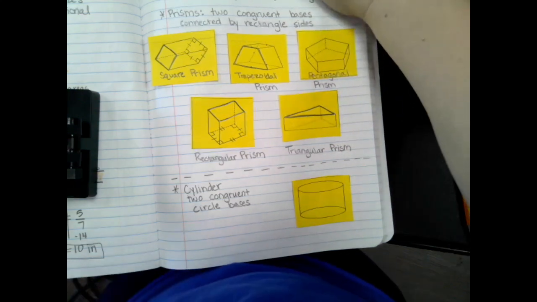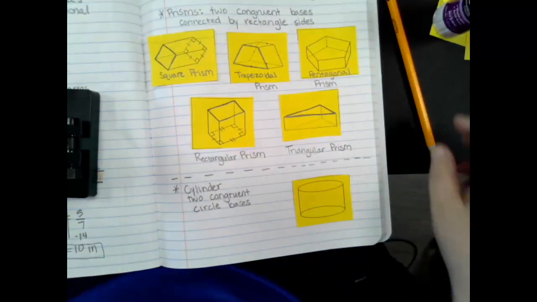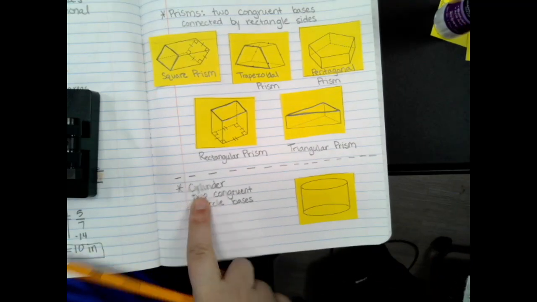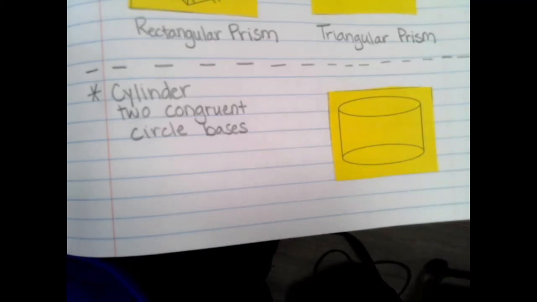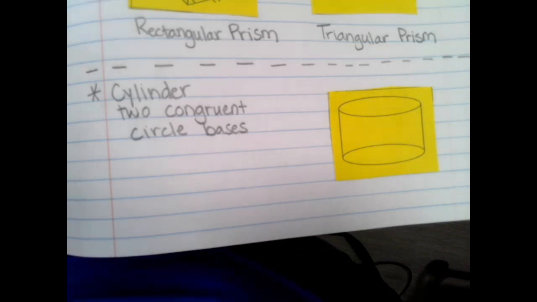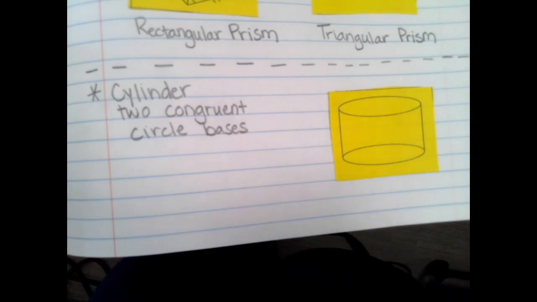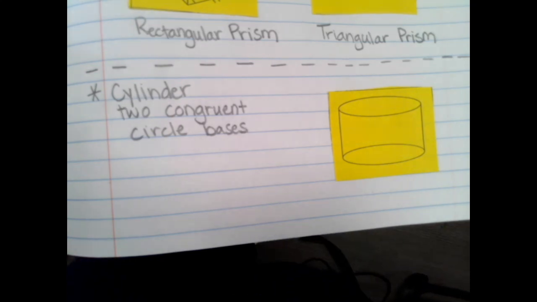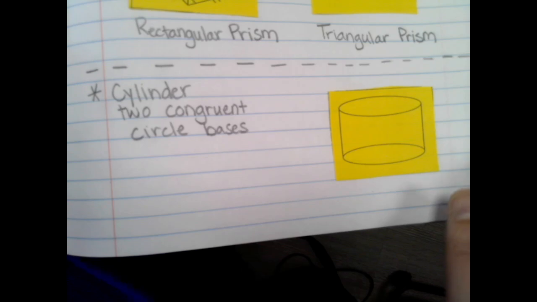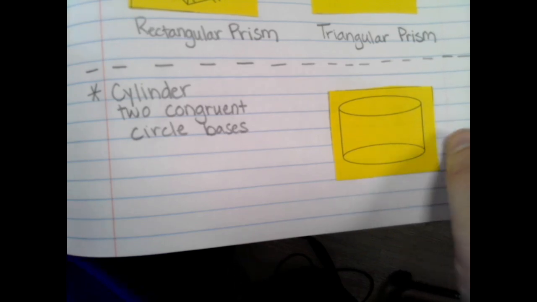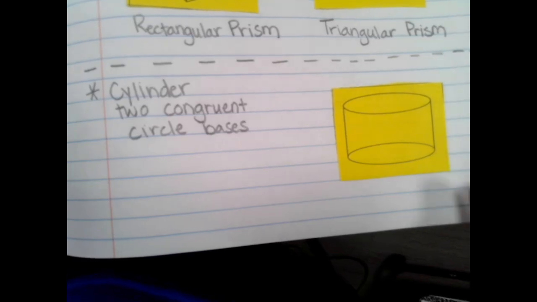All right, go ahead and flip to the next page if you need to. Cylinder. All right, going to the next page. All of these are called cylinders. We just have more narrow or wider cylinders or taller cylinders. Next up, we have a pyramid. Next one is pyramid.